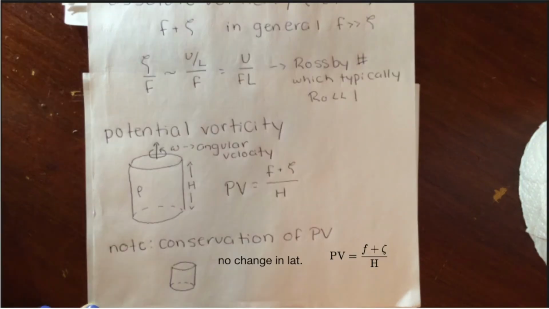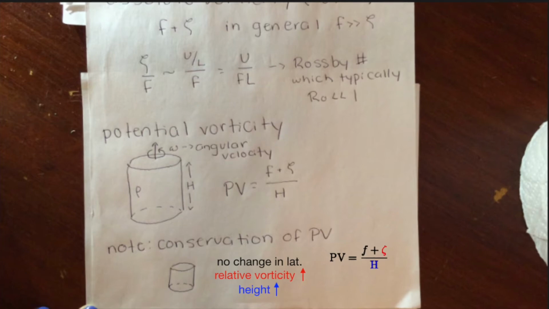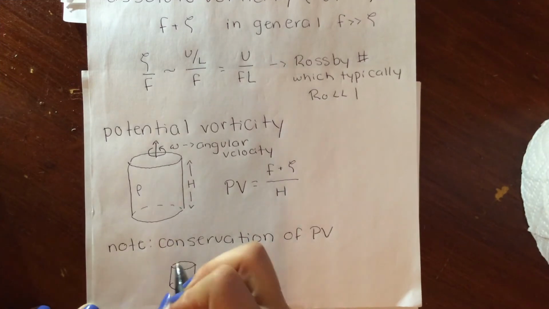and without any change in the latitude, so no change in the Coriolis parameter, the relative vorticity increases. Increasing the relative vorticity, or zeta, will want to increase PV. But since we need to conserve PV, we either need to move the water column to lower latitudes to decrease the Coriolis parameter, or increase the height of the water column, effectively stretching the column. In this case, since there is no change in latitude, an increase in relative vorticity will be accompanied by an increase in h, or stretching of the water column, to conserve PV.